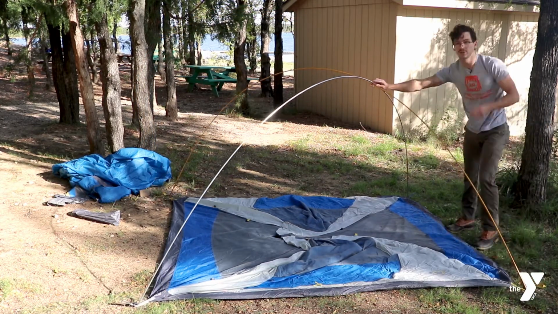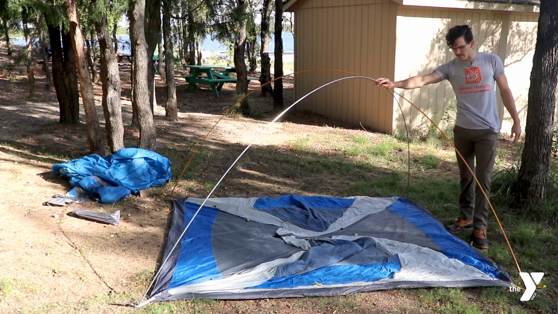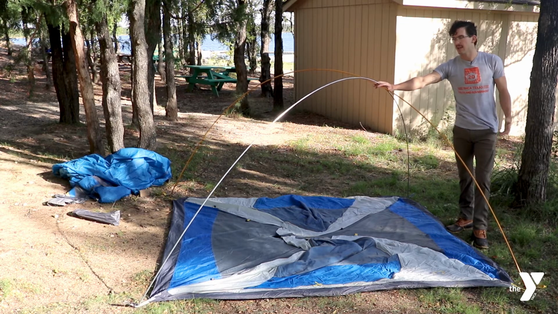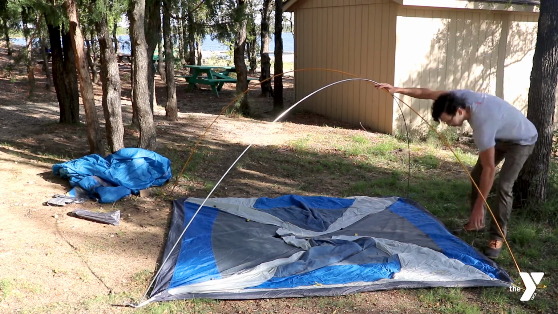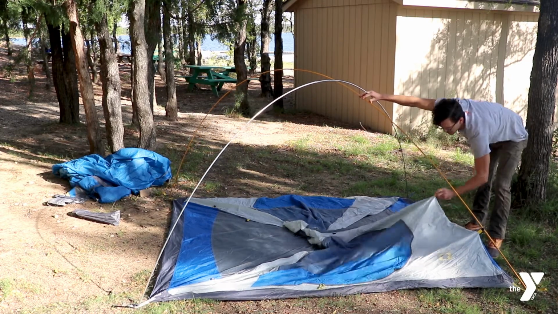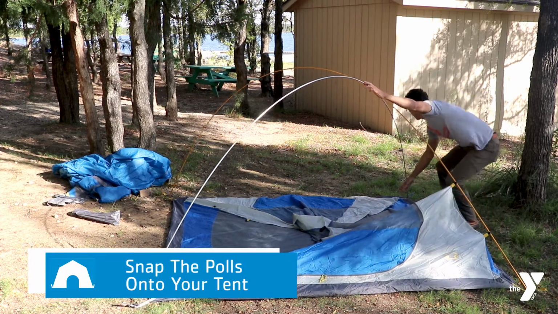Okay, so now you should have something that looks like this with two poles that are crossed over. Now, without stepping on your tent, a lot of tents will have regular old plastic snaps, and that's what's going to hold your tent up on your poles. With mine, it's super easy. You just start snapping them on, and you go around and snap on all of the snaps that you have.